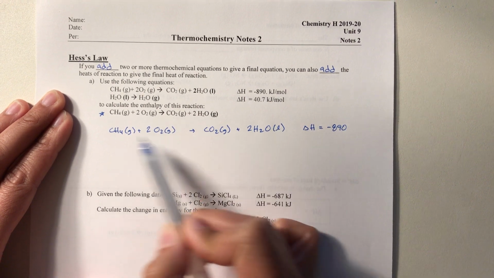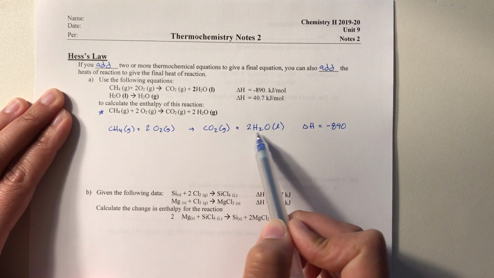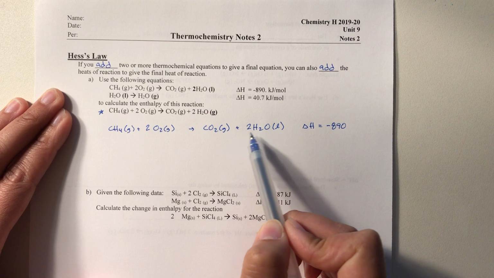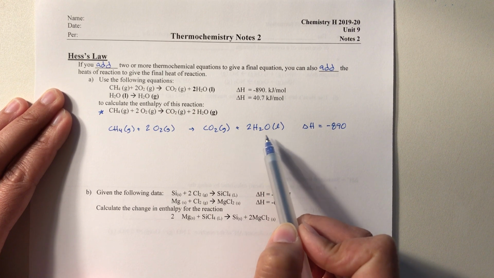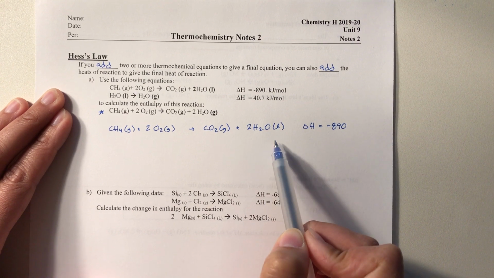So essentially what's happening in this is we have a combustion reaction. We typically write the water as liquid, but in reality the heat that's produced in this combustion reaction is going to vaporize this liquid water into gas.